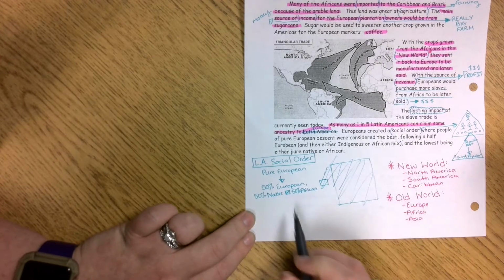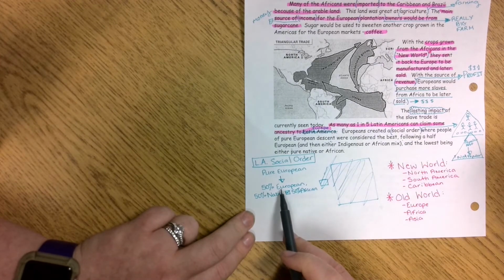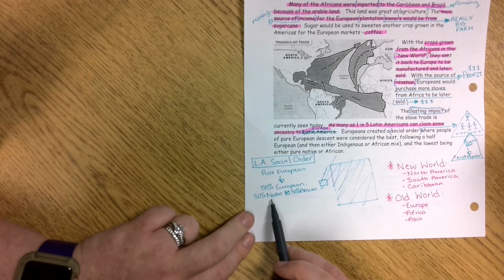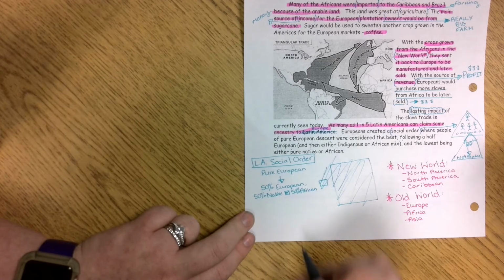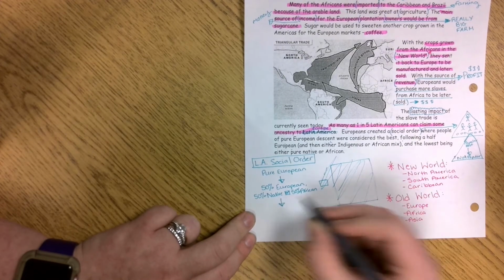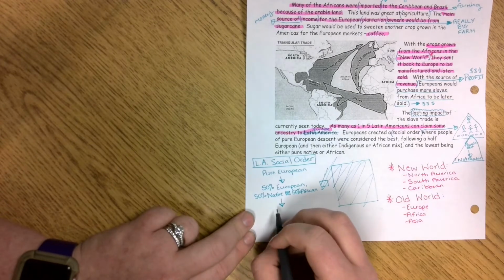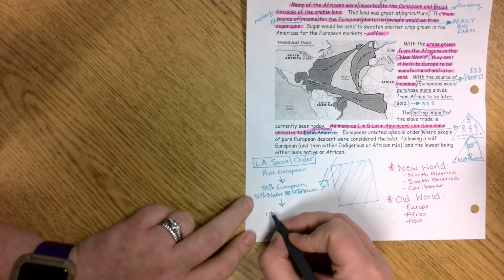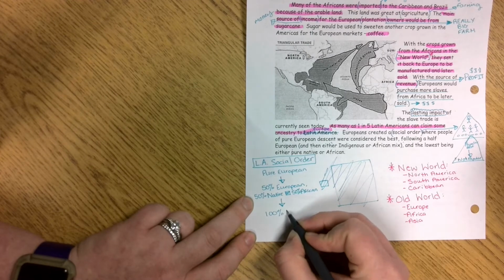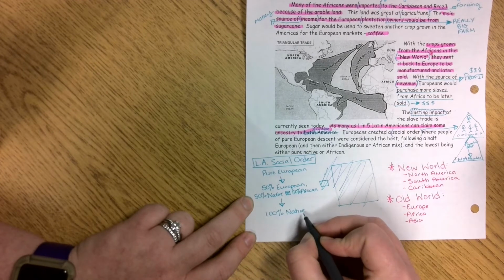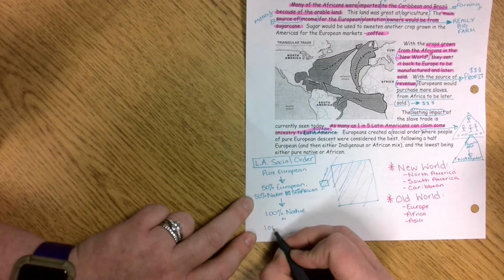All right, so mom or dad was European and mom or dad was either Native or African. And then finally, at the unfortunate, not popular spot of our social order, we had 100% Native or 100% African.